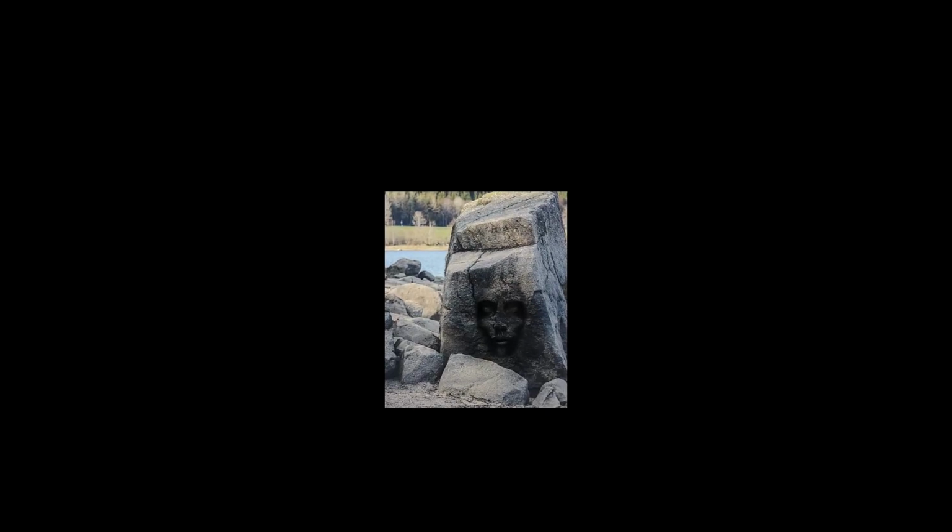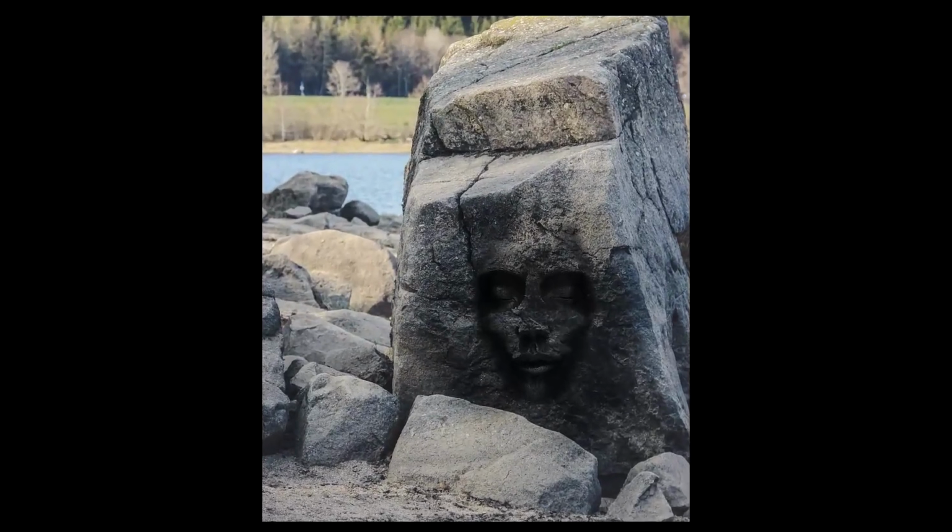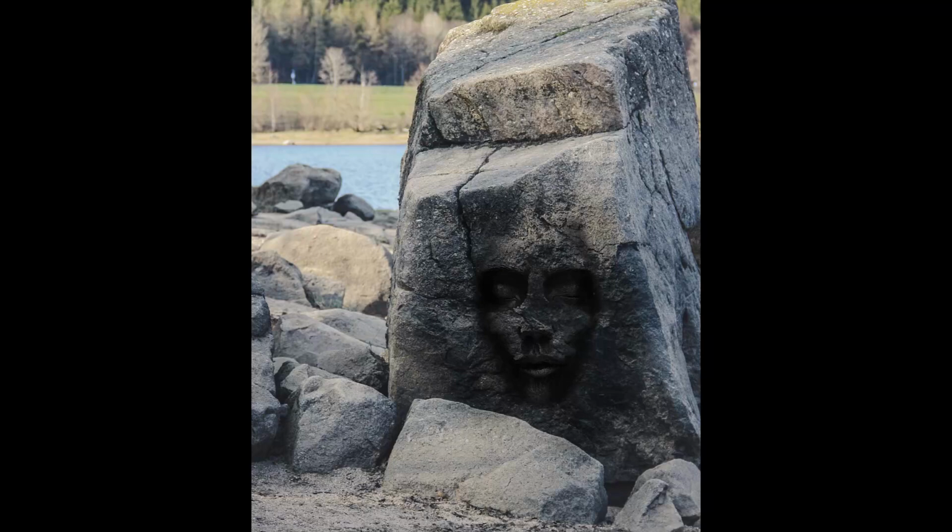Hello everyone. Let us see how to create a rock carving using Displace Filter in Photoshop. So let us start.